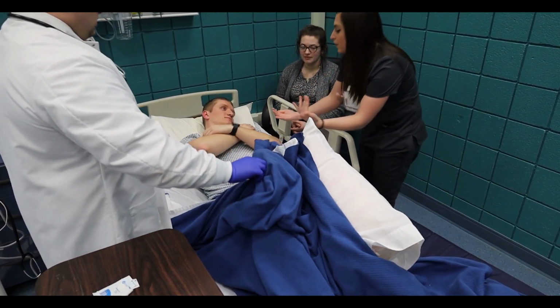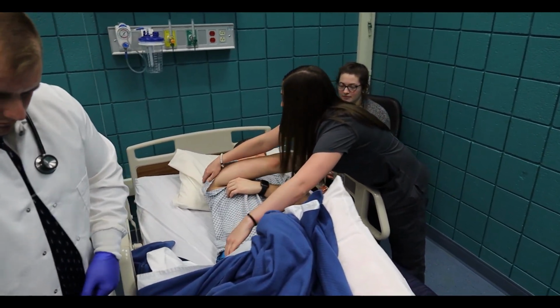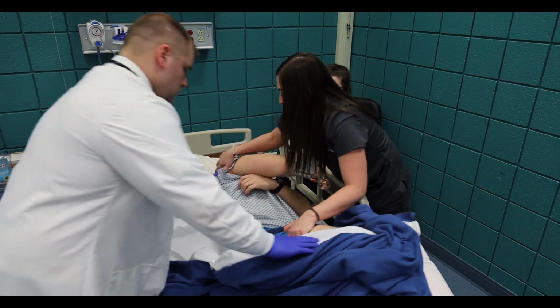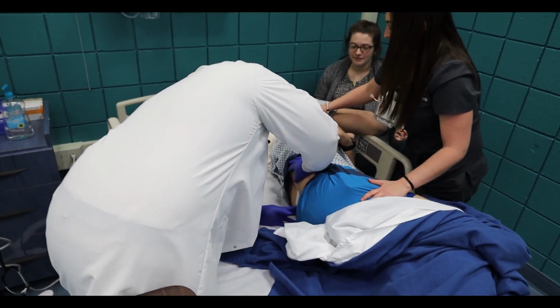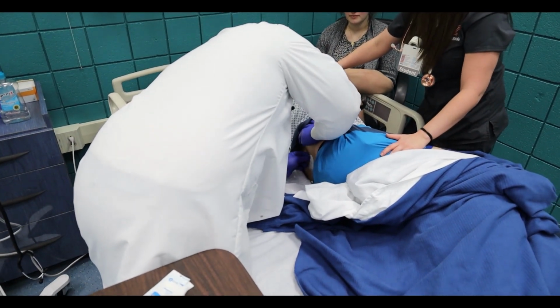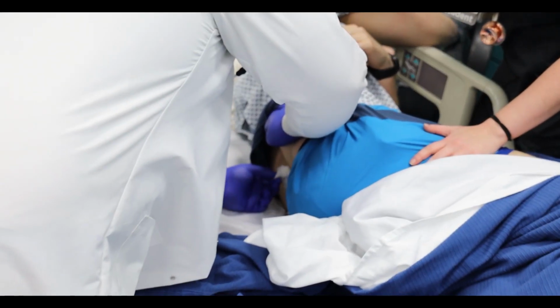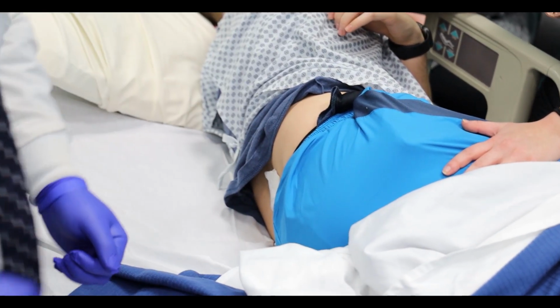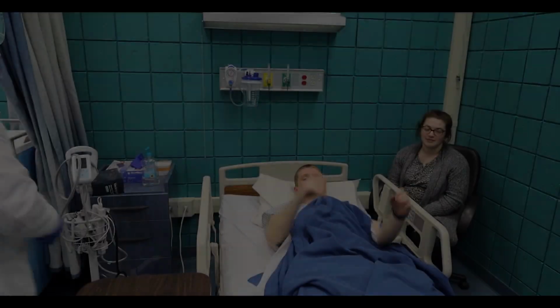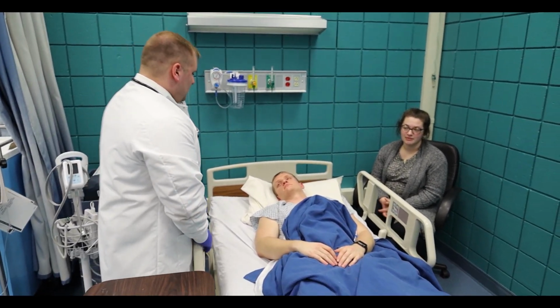Okay. You're going to roll towards me. Ready? Yeah. Good. Alright. This dressing isn't saturated, so that's great. Sorry, just going to take some tape off here. And his incision looks very good. Surgical glue is intact. Alright, so his incision looks fine.